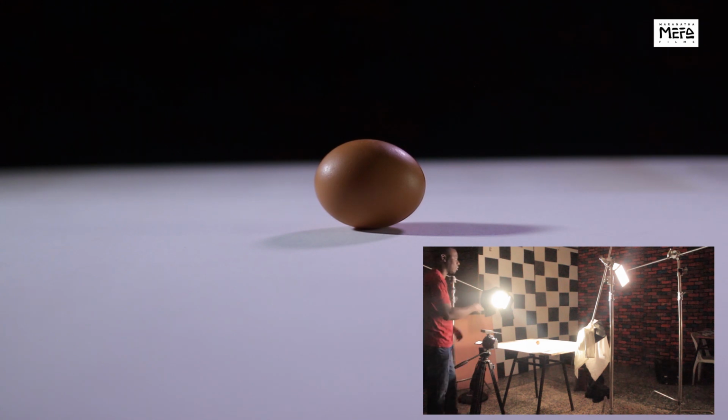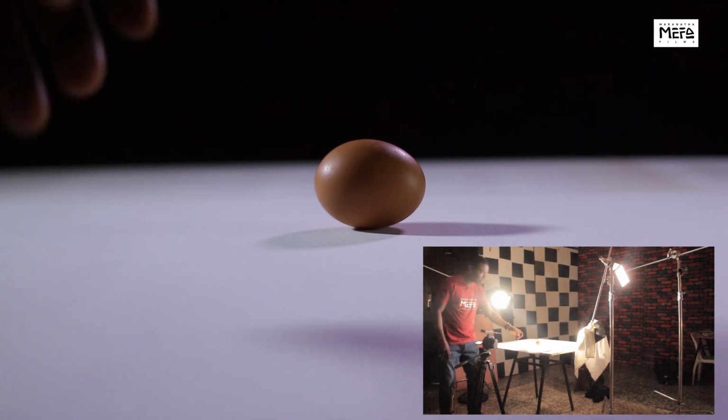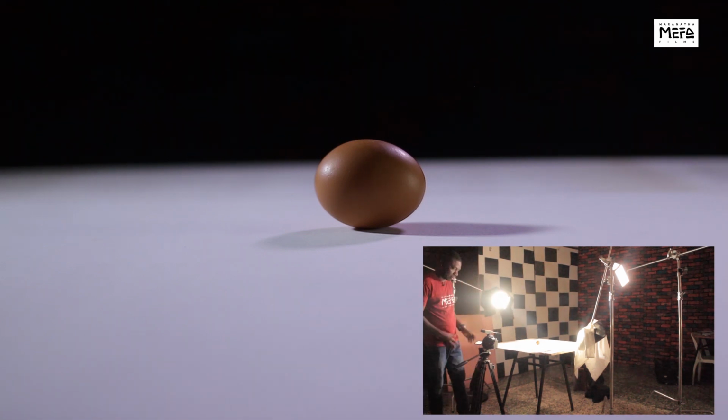It's not only that the backlight does the sparkling, the backlight also separates the subject from the background. You remember that. Now, I hope this is very clear to us.